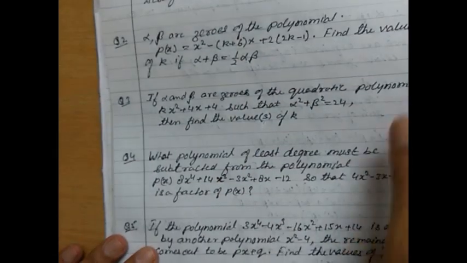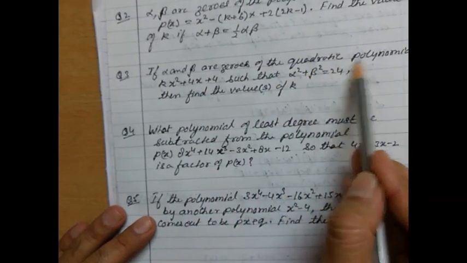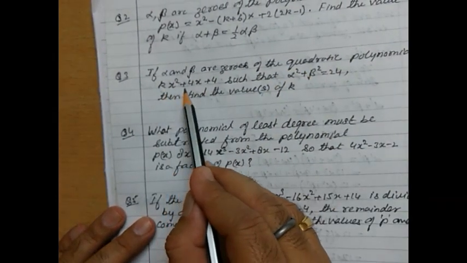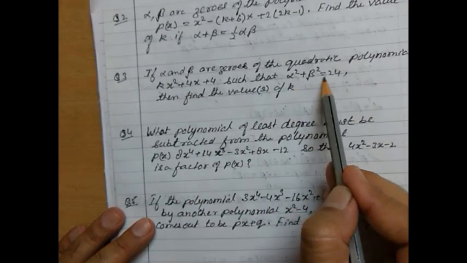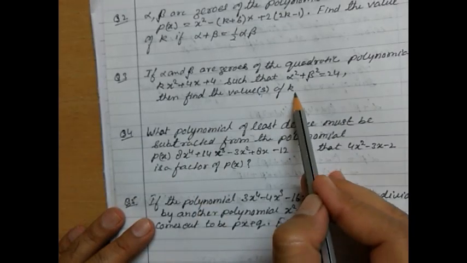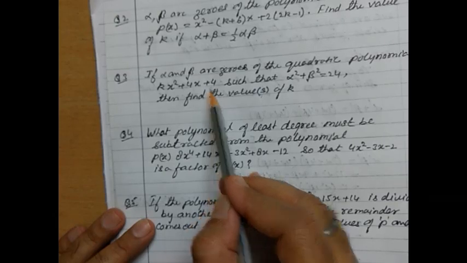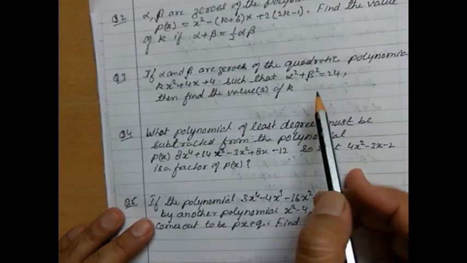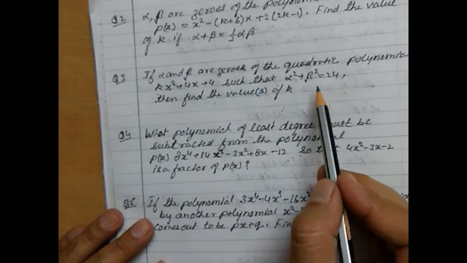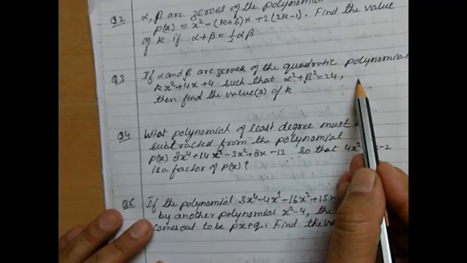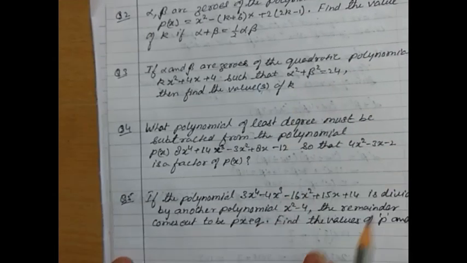Yeah. Third one: if alpha and beta are zeros of the quadratic polynomial kx square plus 4x plus 4 such that alpha square plus beta square is equal to 24, find the value of k. The same way, you will be using the sum of zeros and product of zeros and the algebraic identity, that is alpha plus beta whole square is equal to alpha square plus beta square plus twice alpha beta. So you will use this identity and then you can find it out.